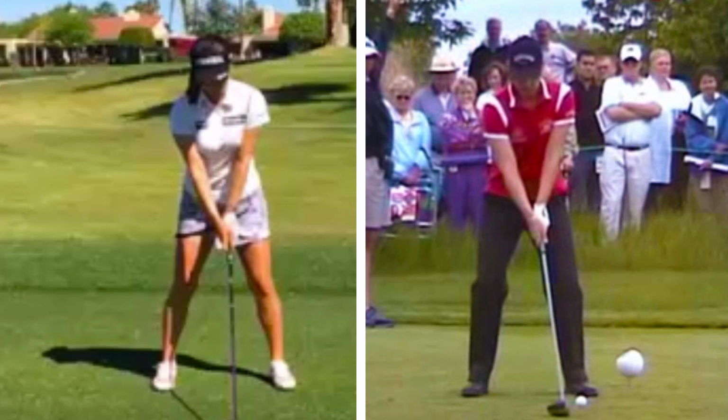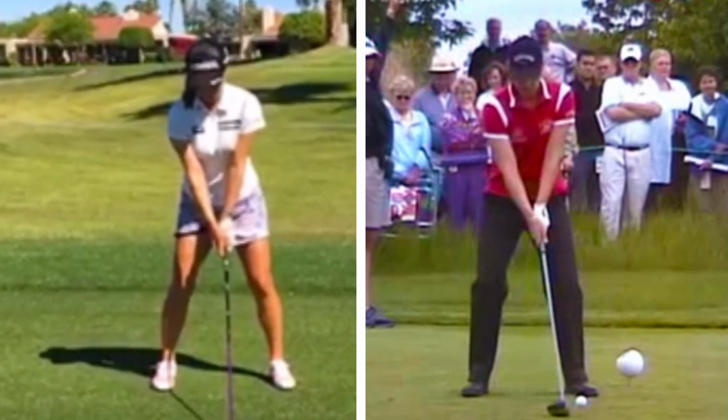Okay guys, here's Yeon Ryu on the left, current #1 ranked player in the world. I've got Annika Sorenstam on the right, obviously a great player, 10-time major winner. So I thought it'd be fun to look at Yeon's swing and compare it to some great swings of the past. So first the backswing, you'll see her move off the ball, right?